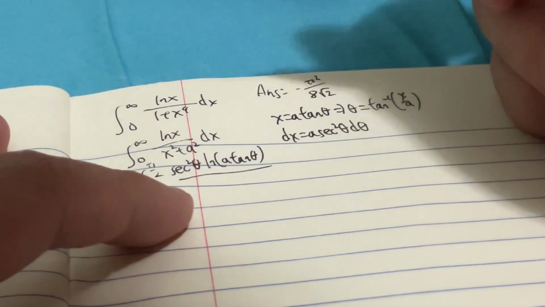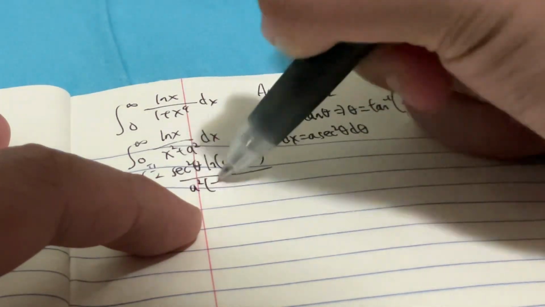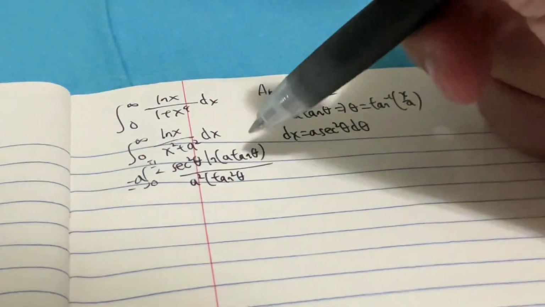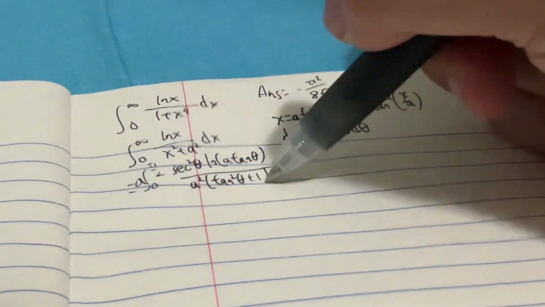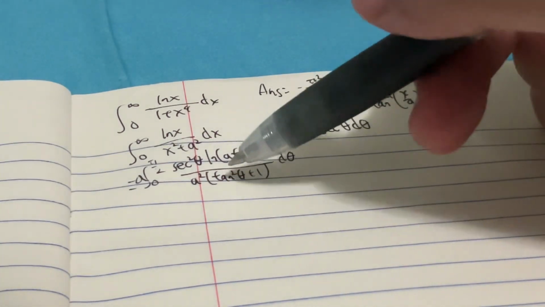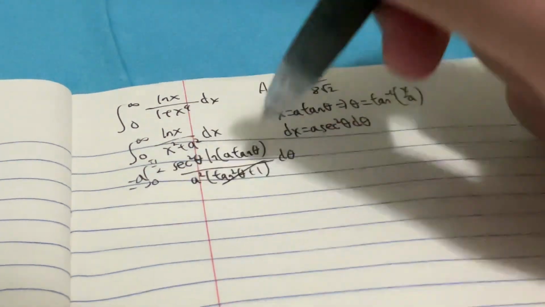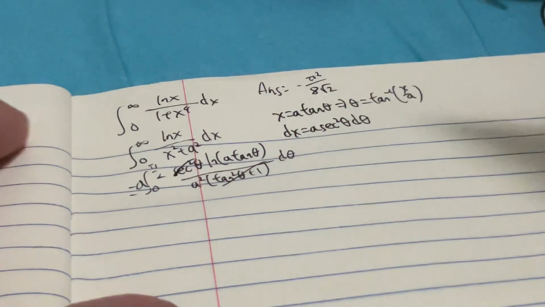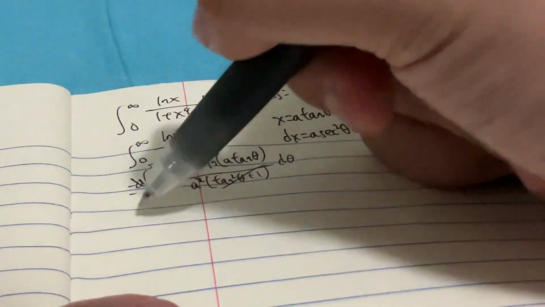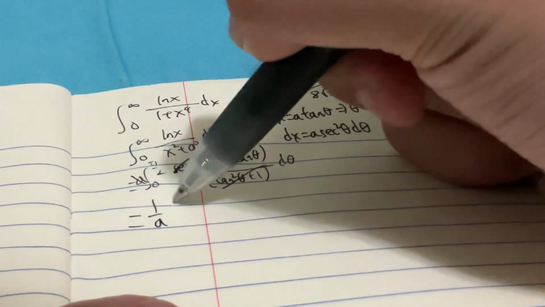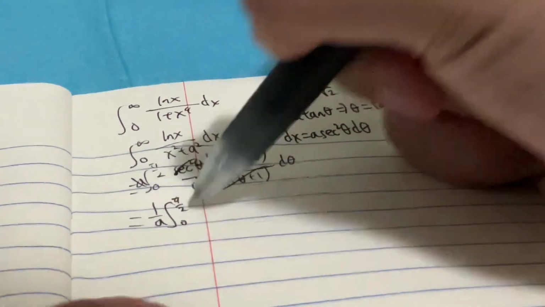We can factorize the a squared, and you get a squared times tangent squared theta plus 1. We know that tangent squared theta plus 1 is equal to secant squared theta, so we can cancel these two things out, and also cancel this and this. So we can put 1 over a outside the integral.